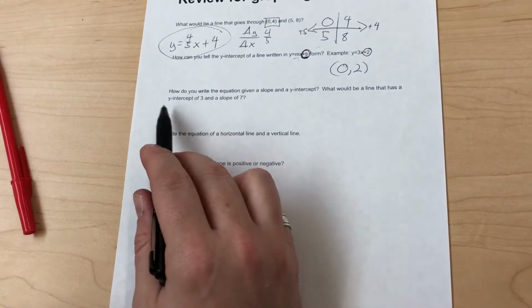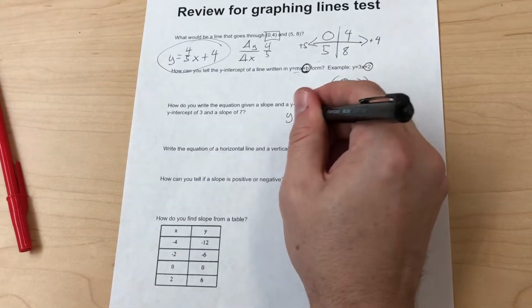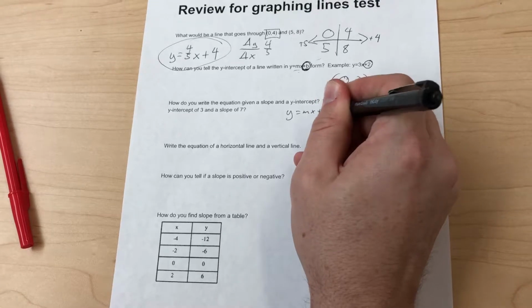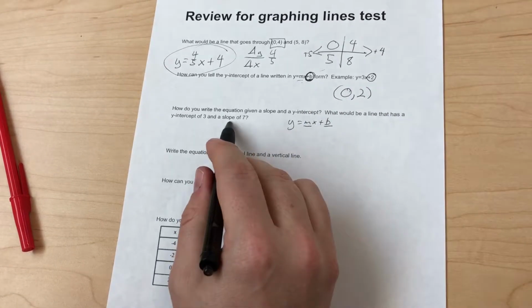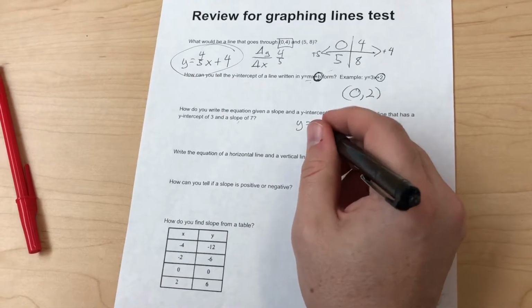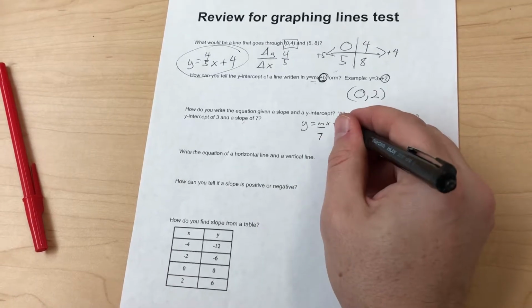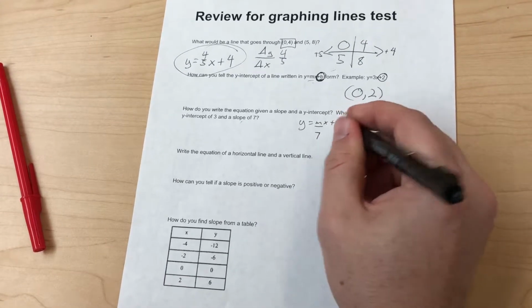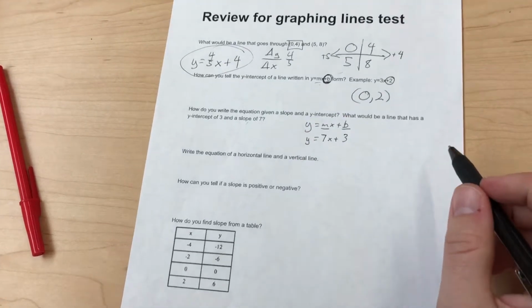How do you write the equation given a slope and a y-intercept? What would be a line that has a y-intercept of 3 and a slope of 7? Again, this goes back to y equals mx plus b, slope-intercept form. If they tell me the slope is 7, that goes where my m would be. If they tell me my y-intercept is 3, that would be where my b value goes. So this is y equals 7x plus 3.